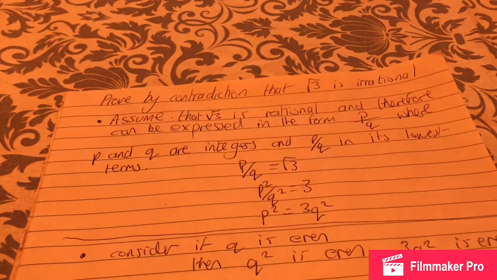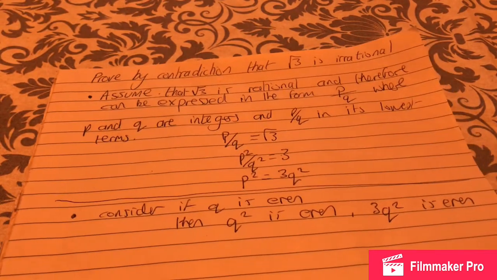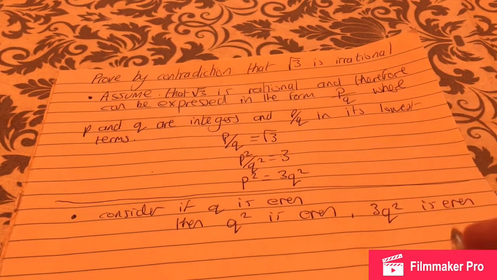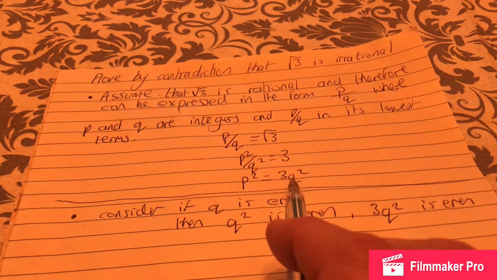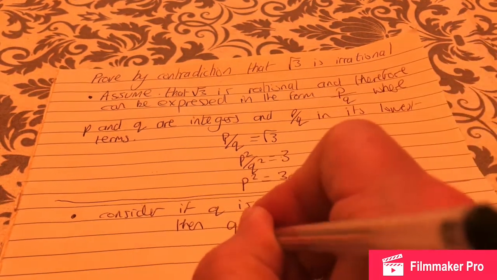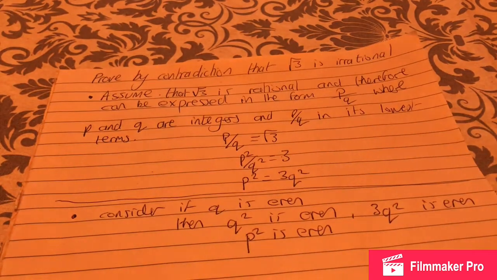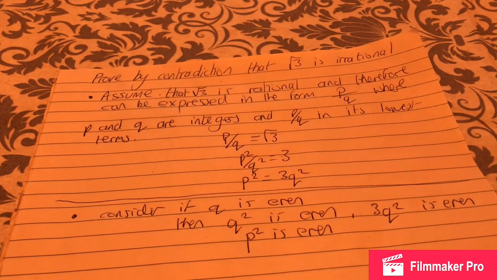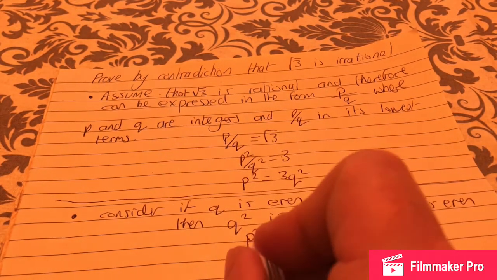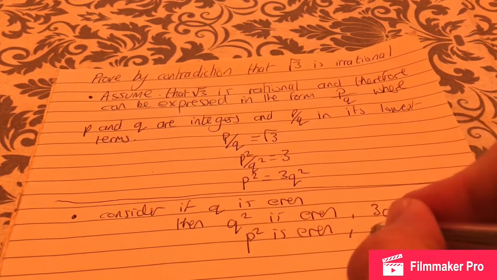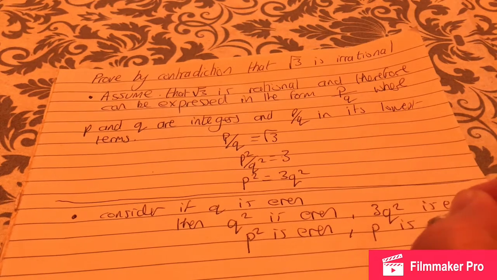I think we can accept that because if I square an even number, I get an even number. I multiply it by 3, I've got another even number. Well, if that's the case, P squared equals 3Q squared, so P squared is even. Now, if P squared is even, then we know P is even.